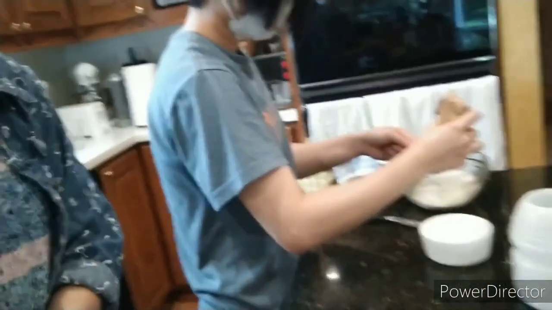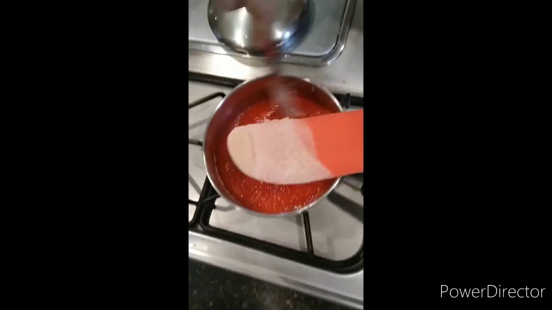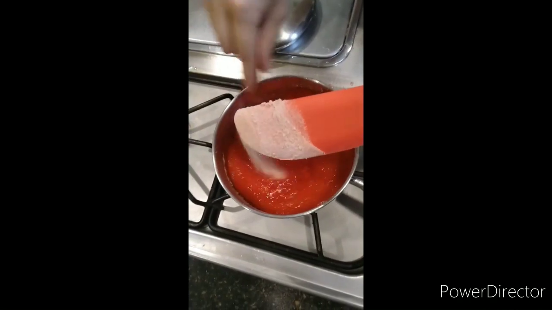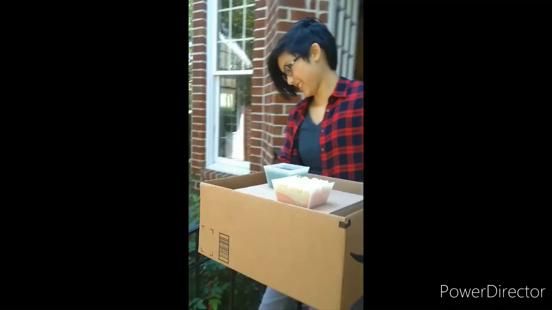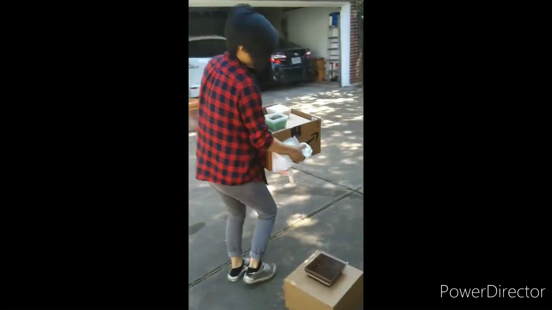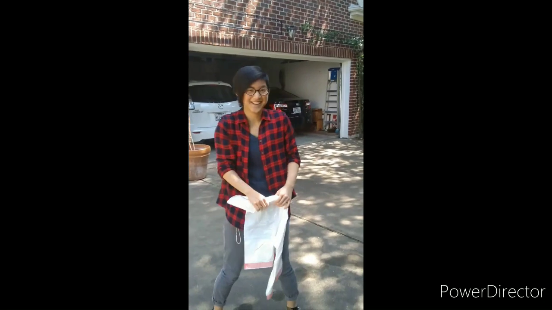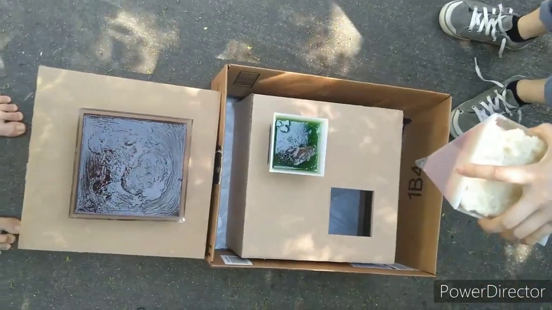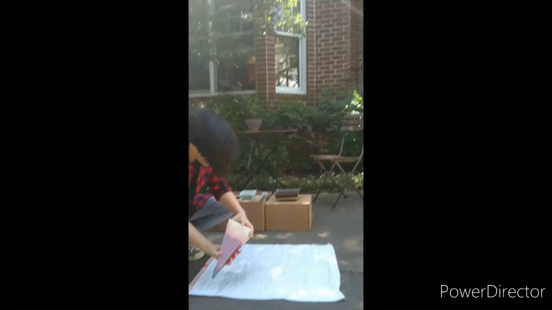Anna and I are in the process of making things. Here she goes. We're doing this outside because it's about to get messy. Anna, would you like to explain what these are? Questionable gelatin molds. You look disgusting. So ready for this? I don't even know if it's gonna come out properly.